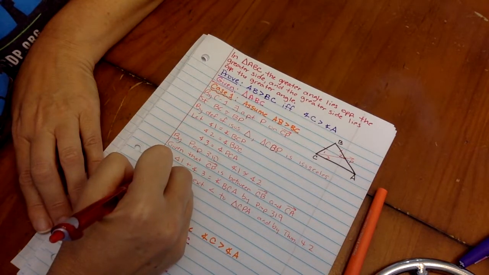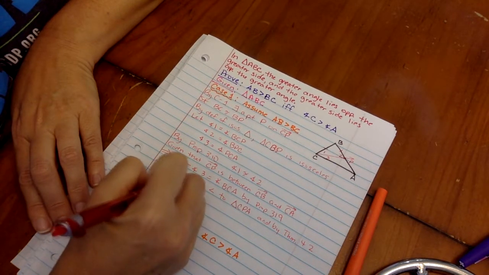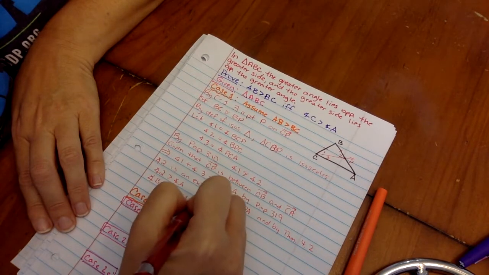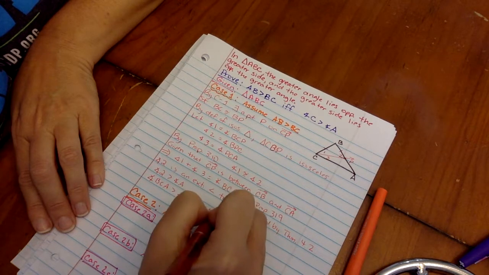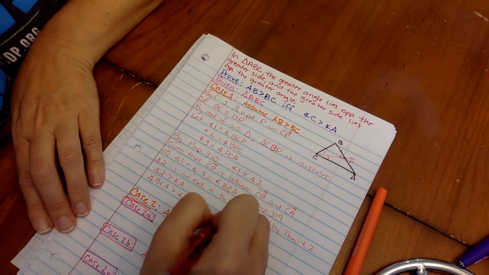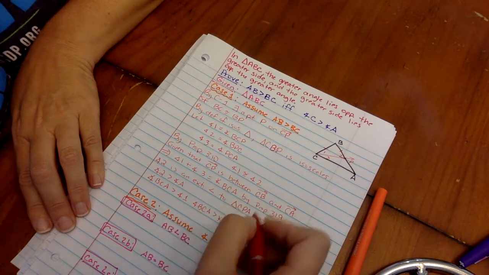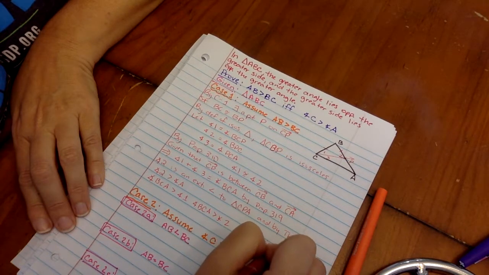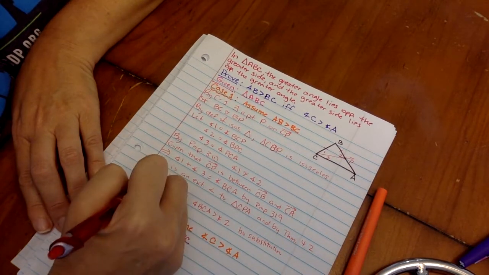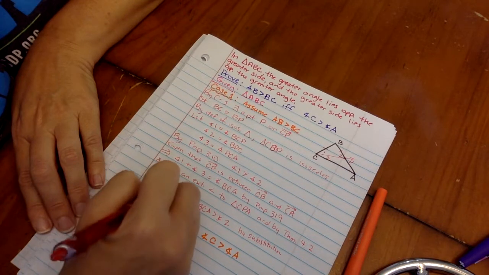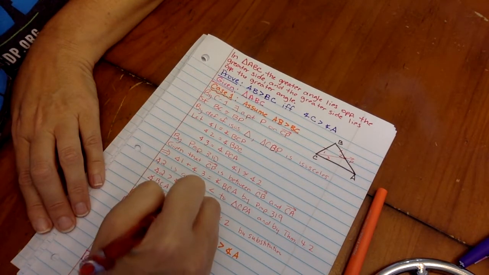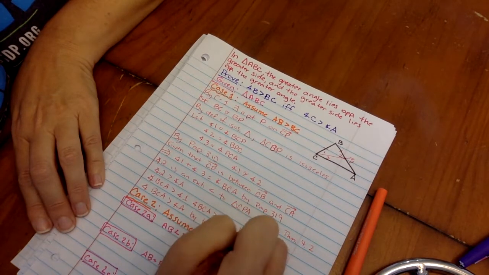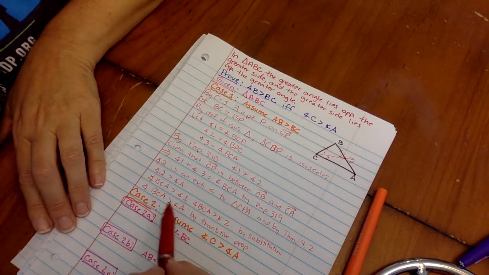Well, we know that angle BCA is greater than angle 1, and angle BCA is also greater than angle 2. That's by substitution. And therefore, when we use the transitive property, this means that angle BCA must be greater than angle A. And that's by the transitive property, which is what we were trying to prove.